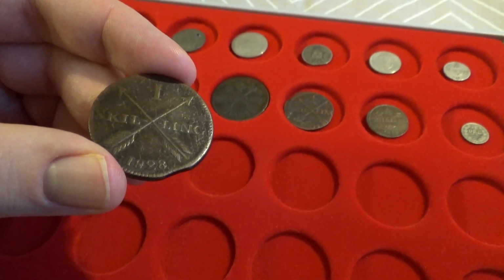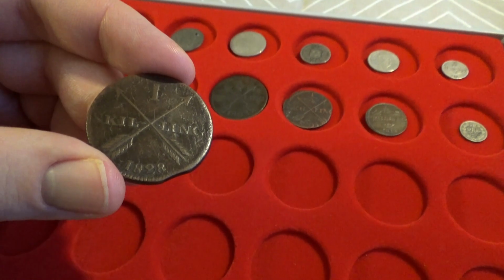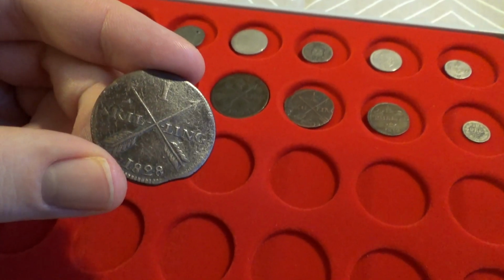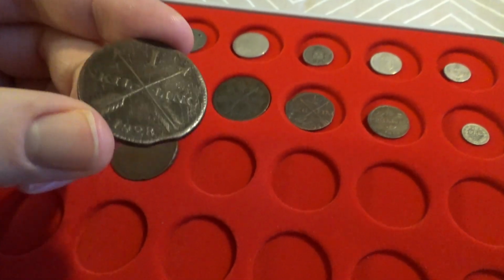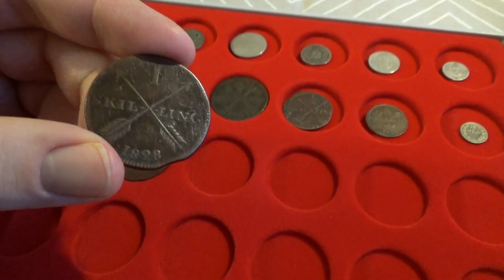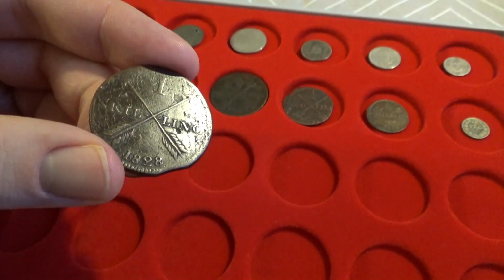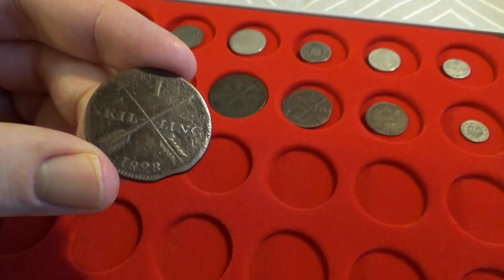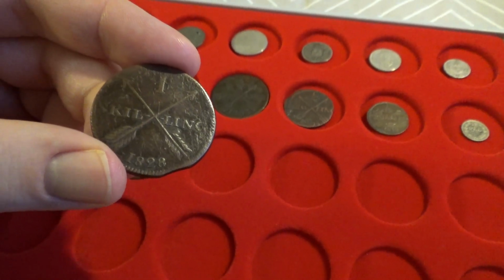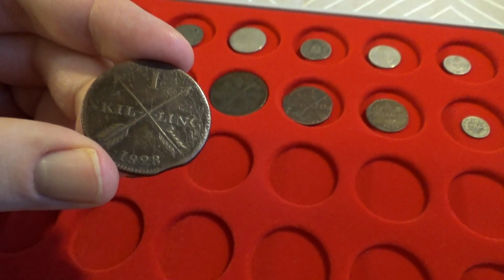So around 1802, the first actual shilling coins, and that's like over 20 years after the reform was enacted, the actual smaller denomination copper bronze shilling coins was produced.